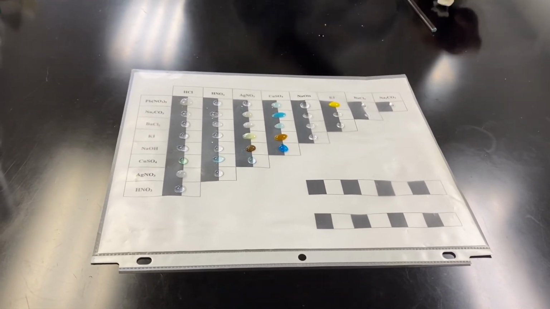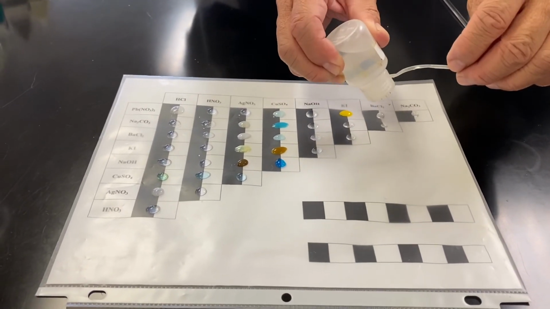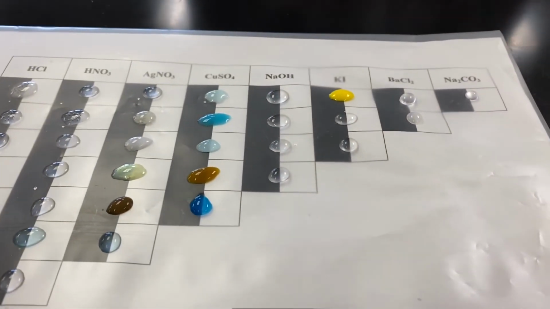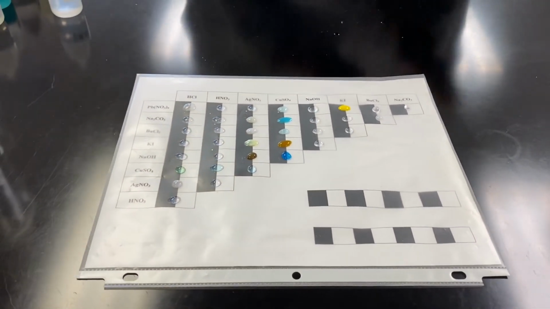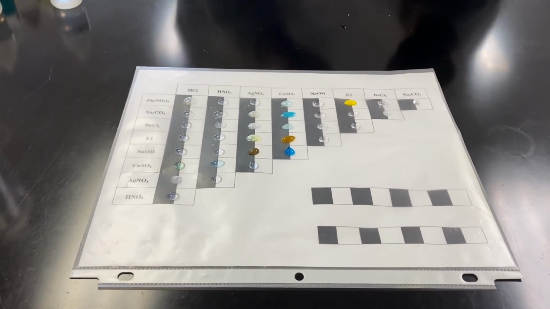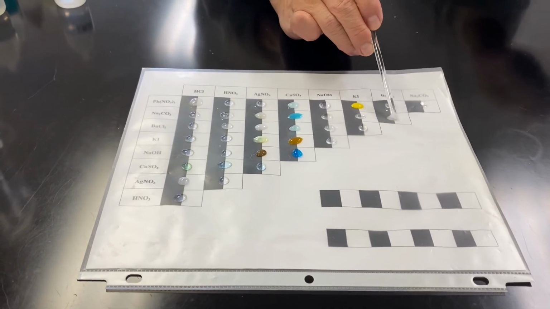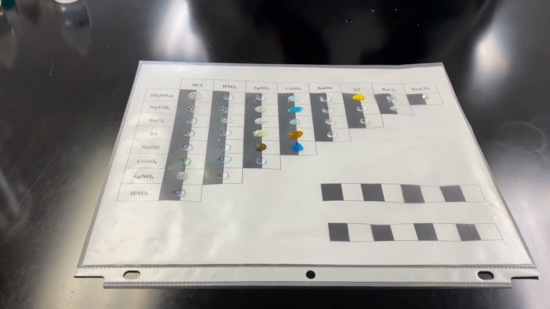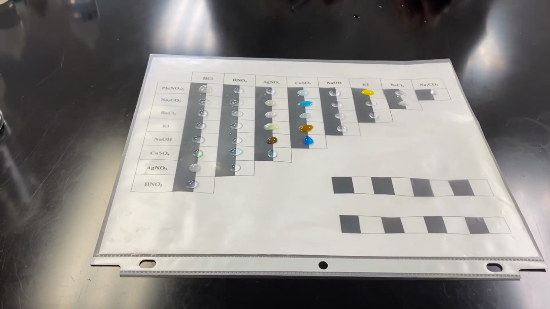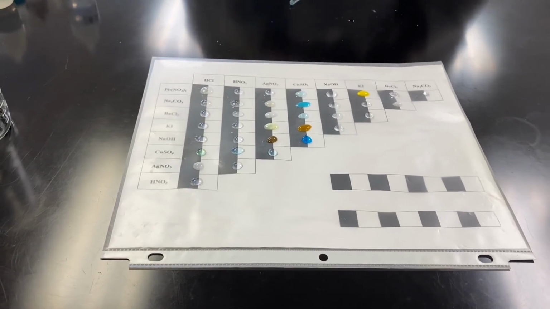Okay, barium chromate. And the last one is sodium carbonate.